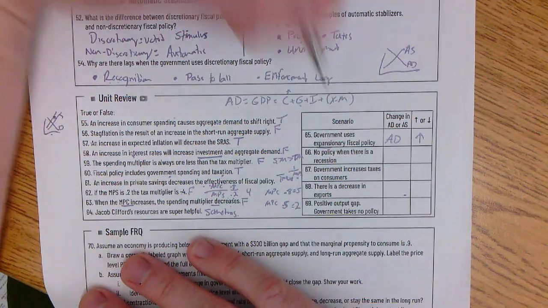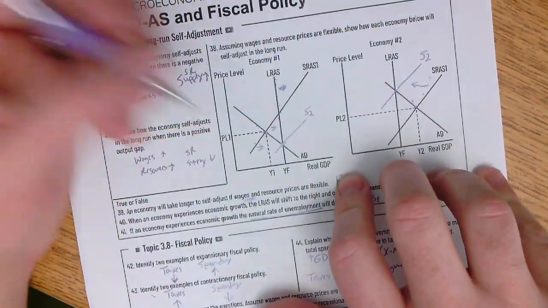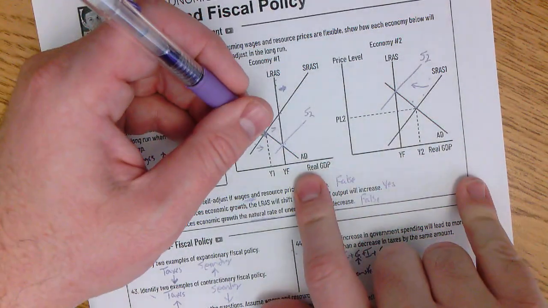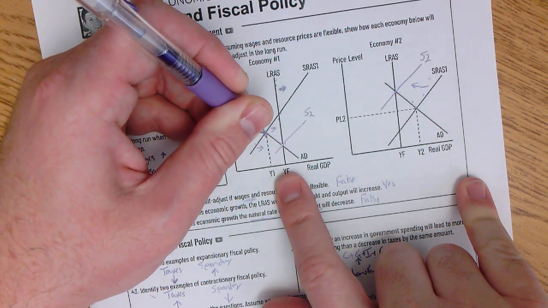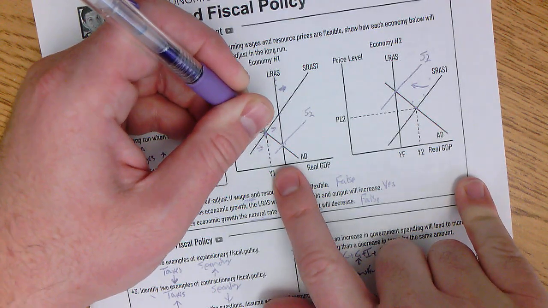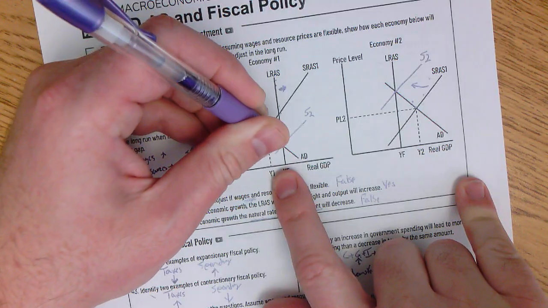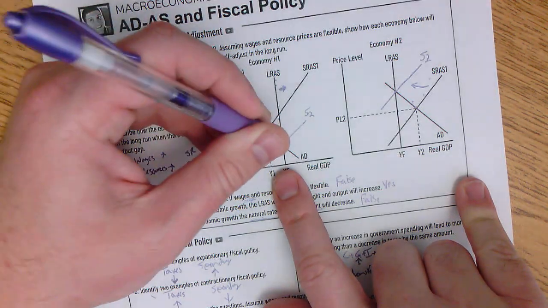All right, no policy when there's a recession. Let's go back to our stabilizer here, or our self-adjustment. If we're in a recession and the government does nothing, the way that our economy would correct itself is for resources and wages to get cheaper, which would increase our supply of goods.